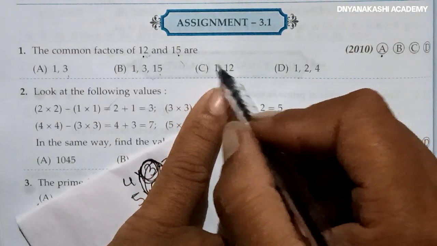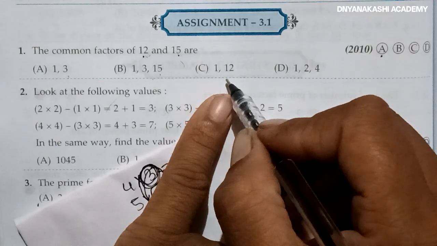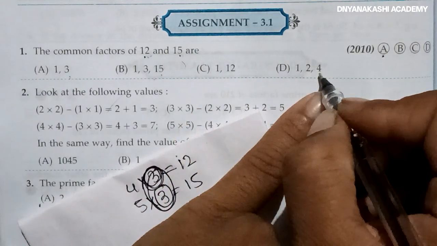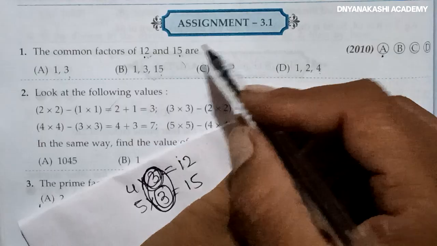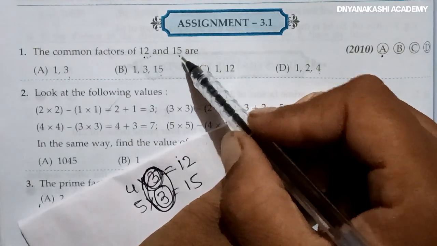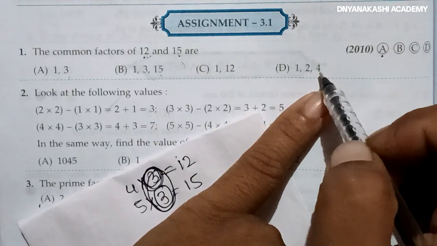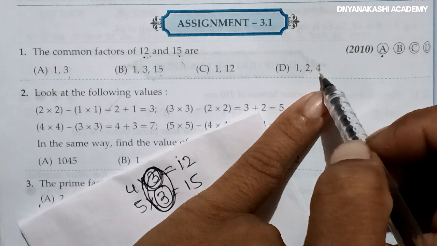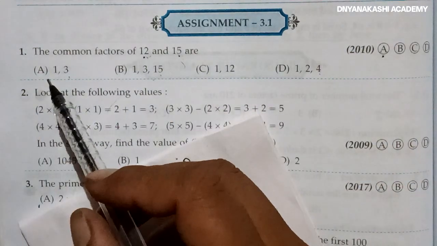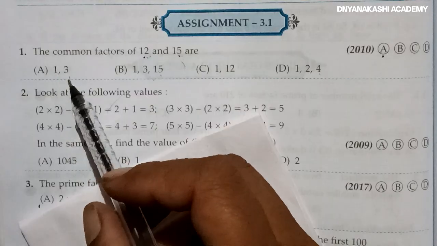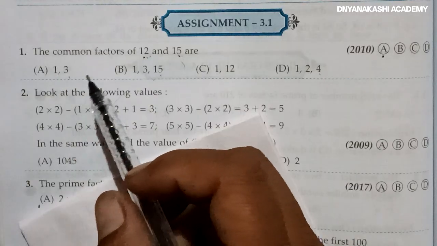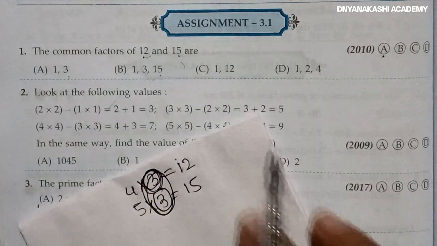12 is not a common factor of 15. That's why this is also wrong. And here 4 is not a multiple of 15; 15 is not divisible by 4. That's why this option is also wrong, and the correct option is 1, 3. 1 and 3 are the common factors of 12 and 3.